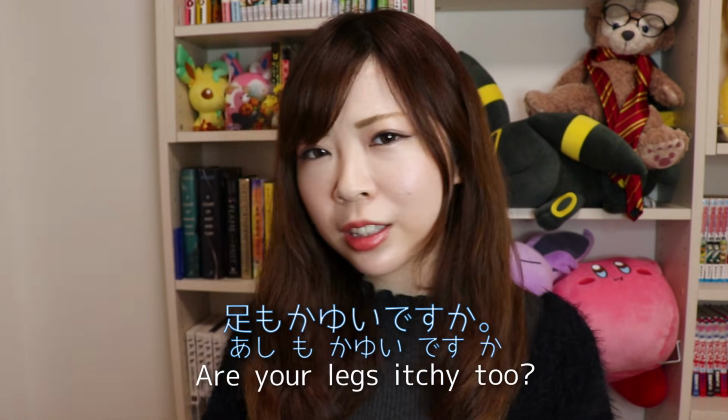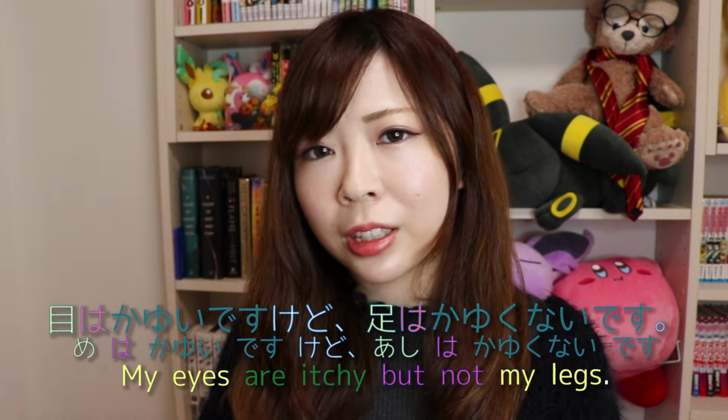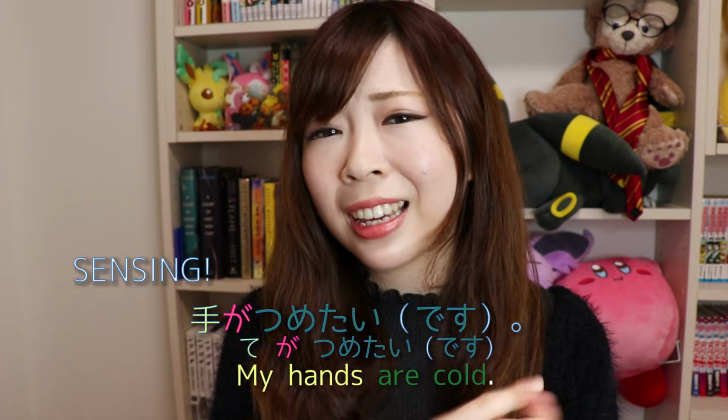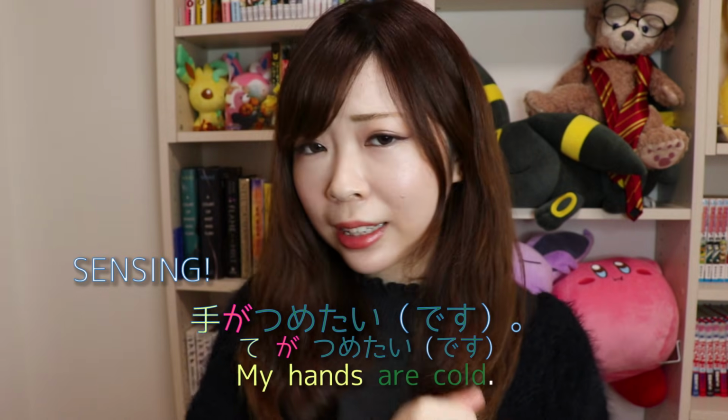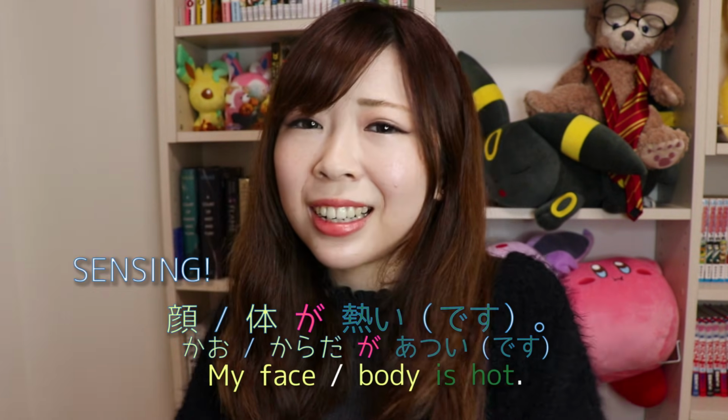Like the doctor says, if your eyes are itchy, your legs must be itchy as well. The doctor might say, 足もかゆいですか? Your legs are itchy as well? Then you say, 目はかゆいですけど、足はかゆくないです。Or when your hands are cold, you say 手が冷たい. Or when your face is hot, you say 顔が熱い, or 体が熱い.